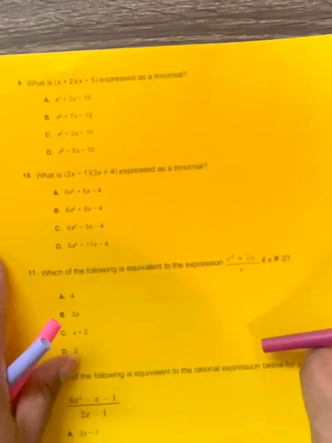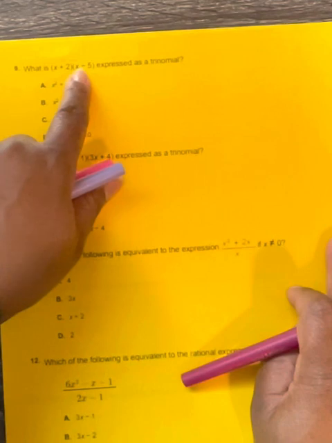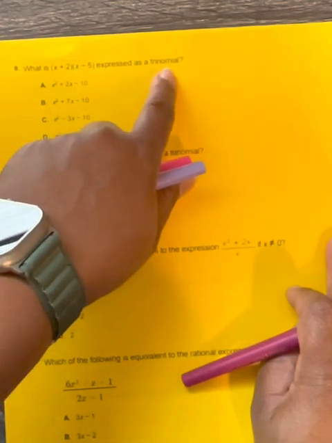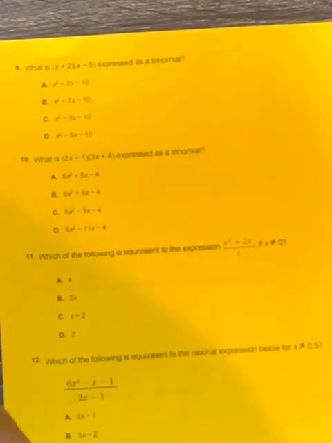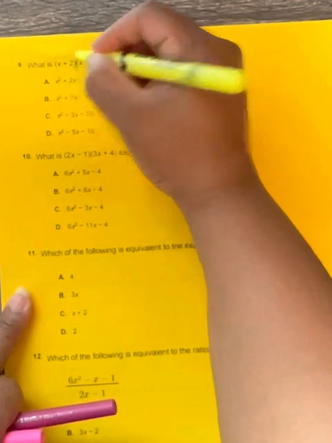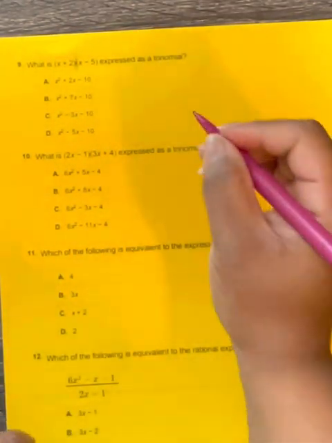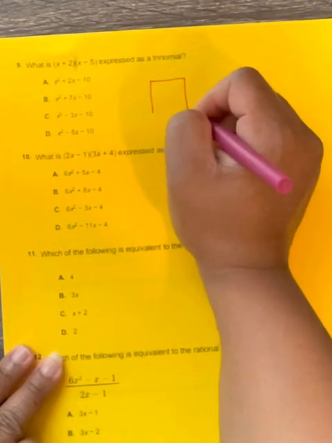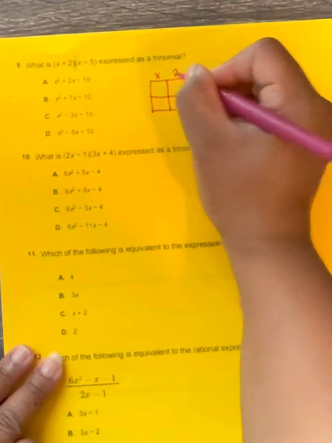All right, moving along to number 9. Now, when we look at number 9, it says, what is x plus 2 times x minus 5 expressed as a trinomial? All it wants us to do, notice here, that this is multiplication, right? So when it says express it as a trinomial, it's because it wants us to multiply. Most of you guys like to do box. Feel free to make your box. Feel free to pause the video and try it on your own.